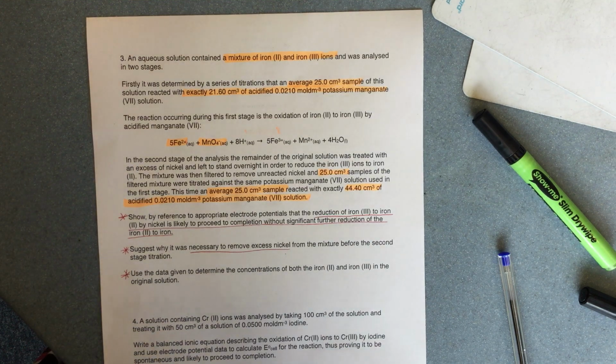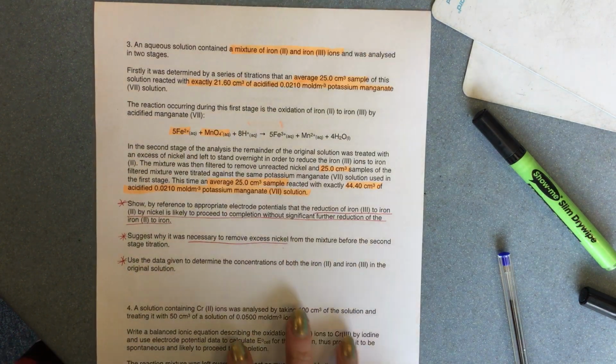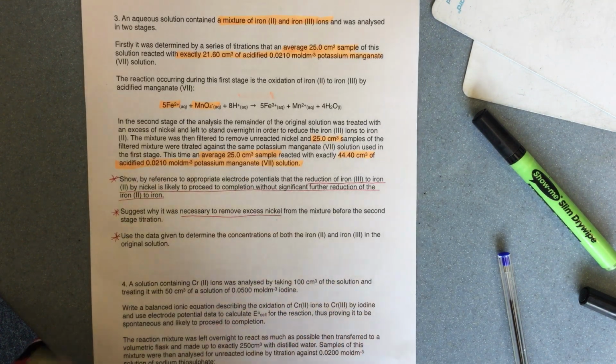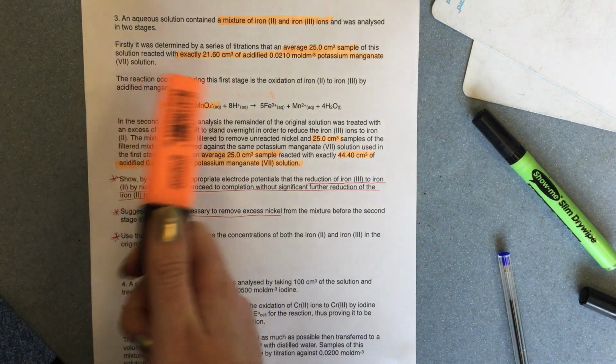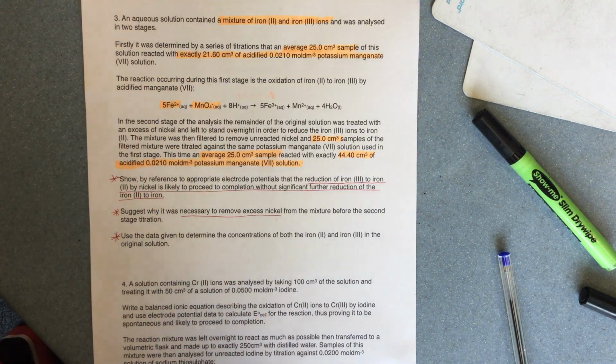Okay, question 3, quite a long question, so bear with me on this one. So we've got a solution of iron 2 and iron 3. It's a mixture. And the first thing they did was titrate with manganate. Manganate's an oxidizing agent, so that's turning all my iron 2 to iron 3. So that's a standard way to determine how much iron 2 is present in solution.